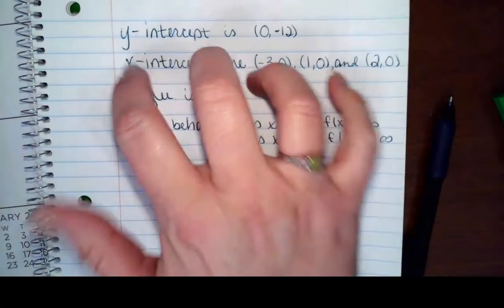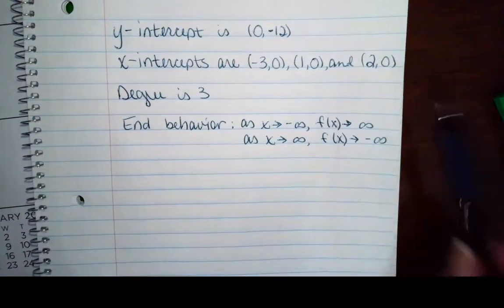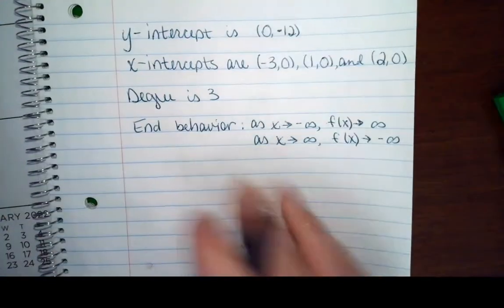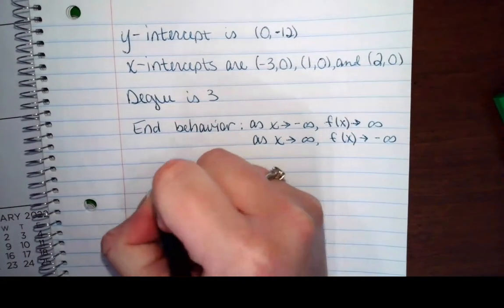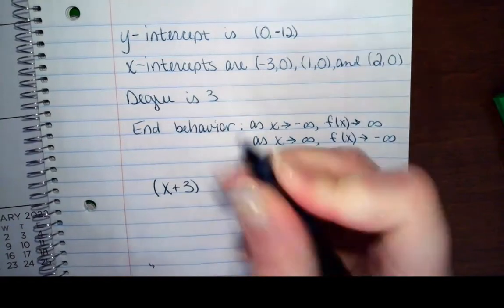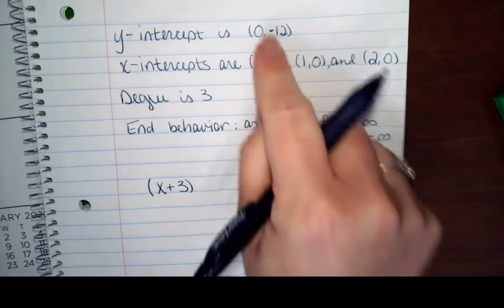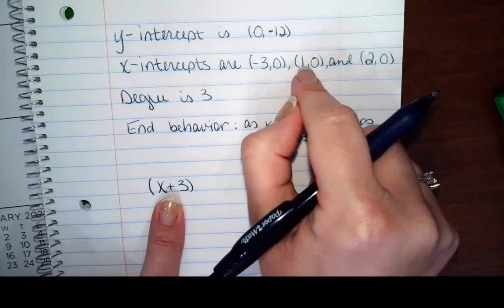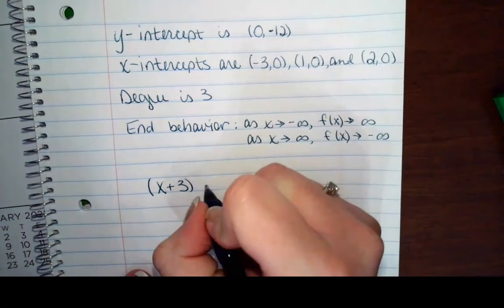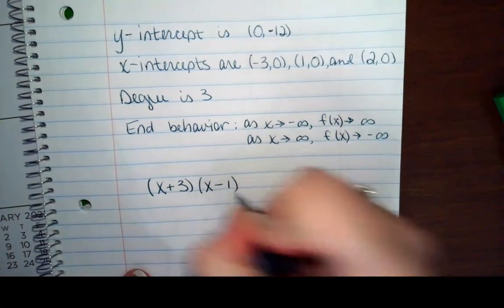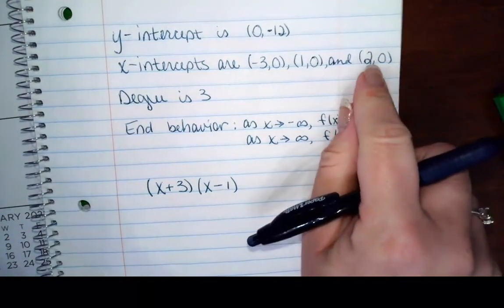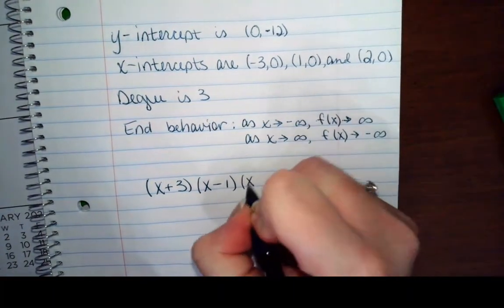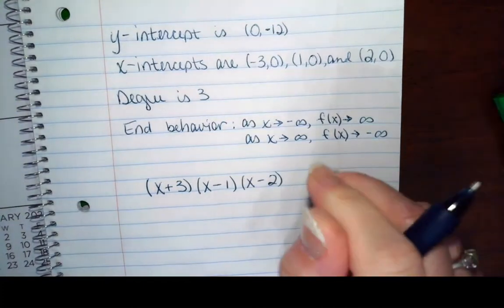So I want to start off with my x-intercepts. If my solution, or my zero, is at -3, that means that the factor is x plus 3. Okay? So remember, change your sign. If your solution or zero or intercept is at 1, that means your factor is x minus 1. And if your solution, your zero, your x-intercept is at 2, that means your factor is x minus 2.